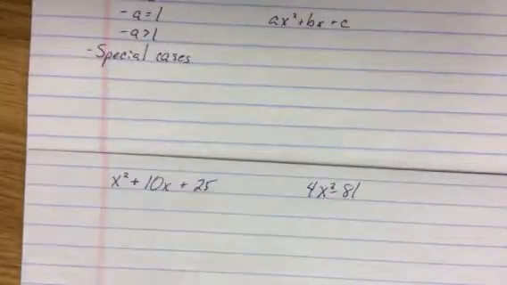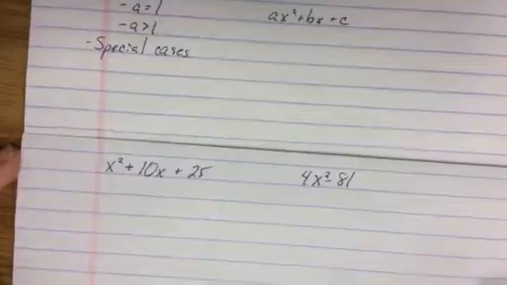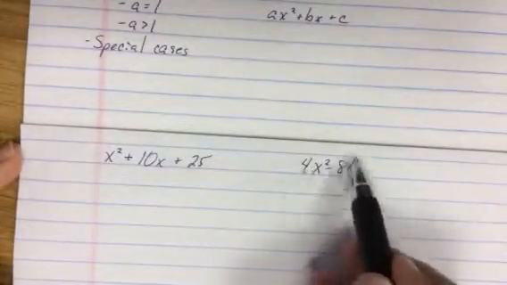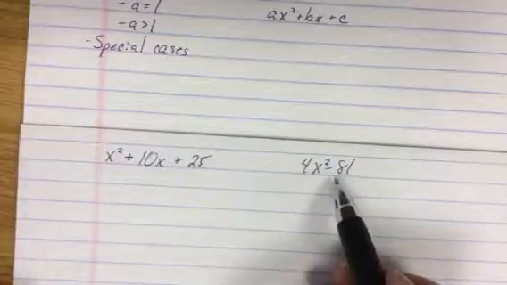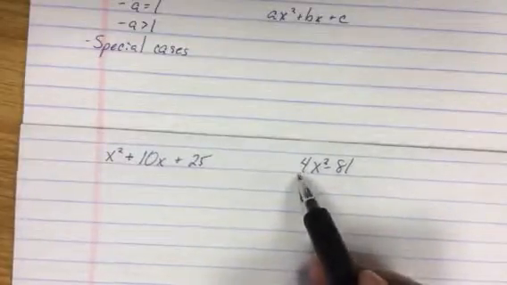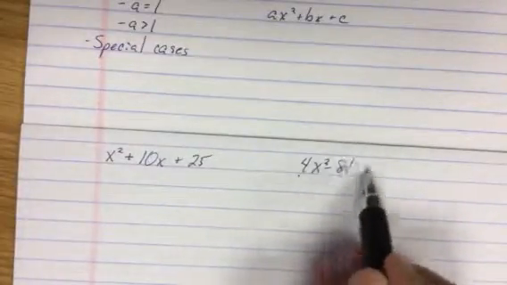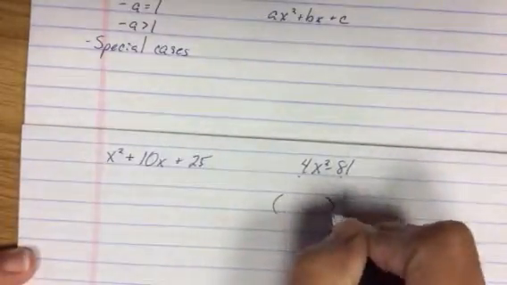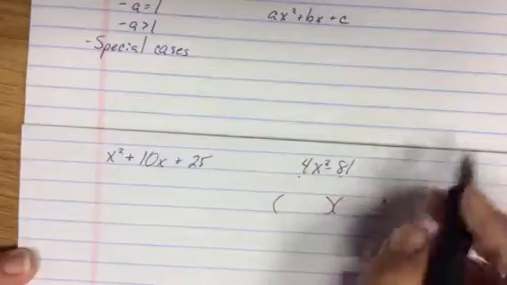One is called a difference of squares, and one is called a perfect square trinomial. This is a difference of squares. It always has two terms. The front needs to be a perfect square. The back needs to be a perfect square with a minus between them. He is easy to factor.